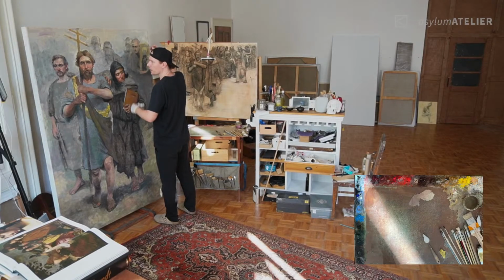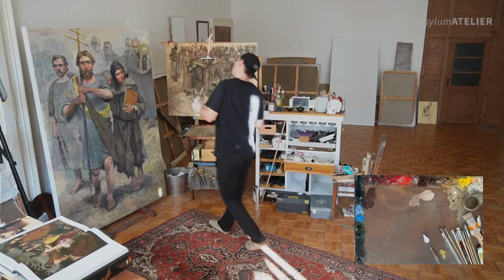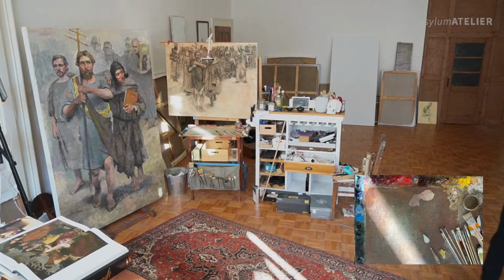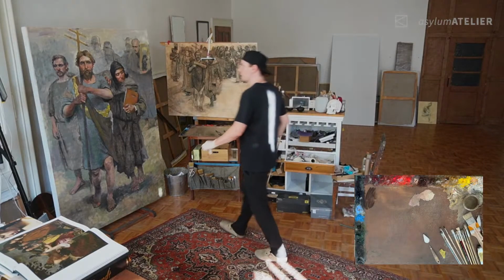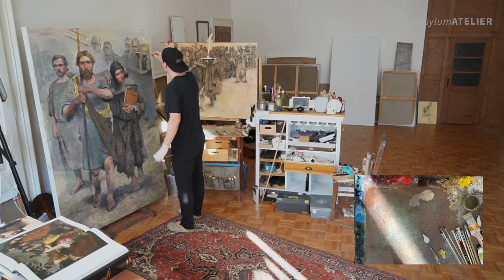And I really want to create a feeling that he's looking down. The reason why I want him to look down is because, again, I want a little bit of variety, and I want to bring that emotion out of him that he's tired of walking.